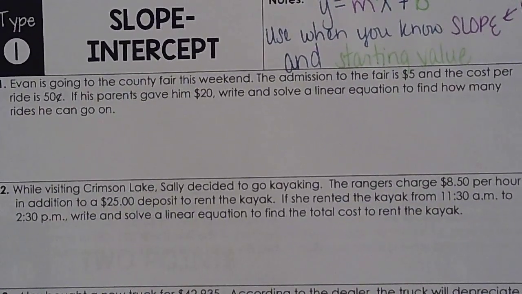Example number 1. It says, Evan is going to the county fair this weekend. The admission to the fair is $5, and the cost per ride is 50 cents. If his parents give him $20, write and solve a linear equation to find out how many rides he can go on. What is our story about? What is Evan doing? He's going to the fair. Our story is about Evan going to the fair.